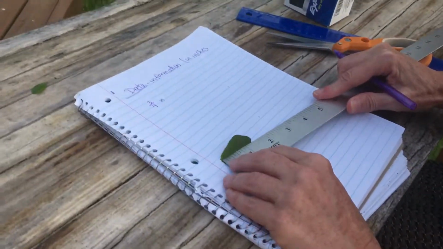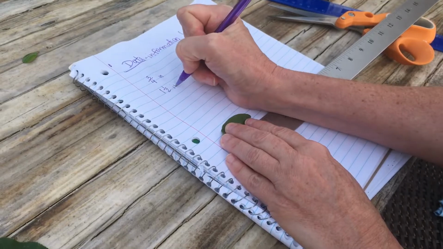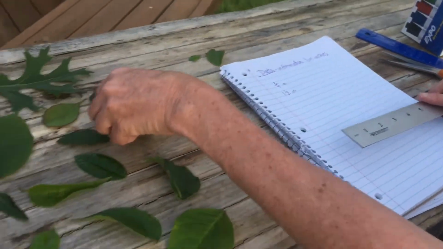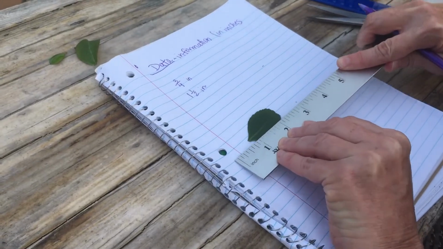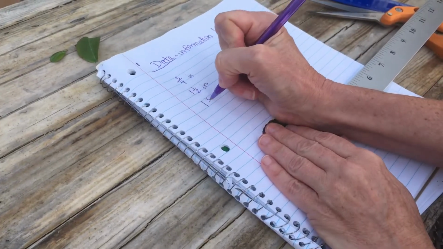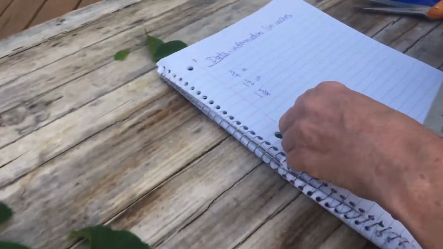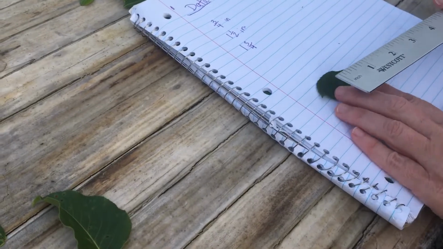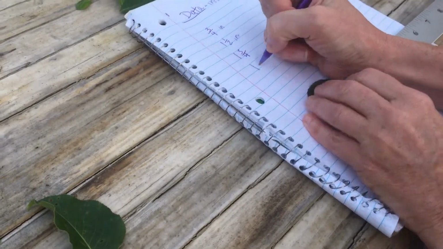Let's do this one. This leaf is 1.5 inches. This leaf is about 1 3/4 inches. Now some of these may be the same, so I might have 2 dots at one number. This one's 1.5.